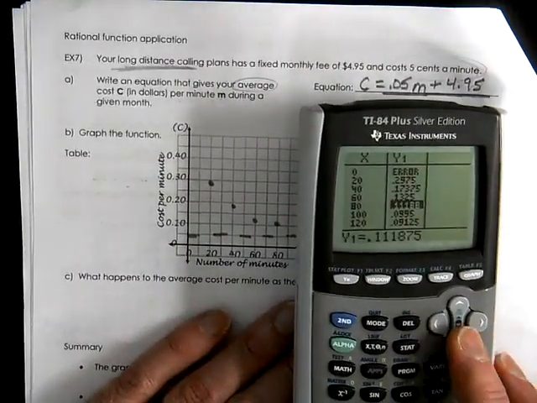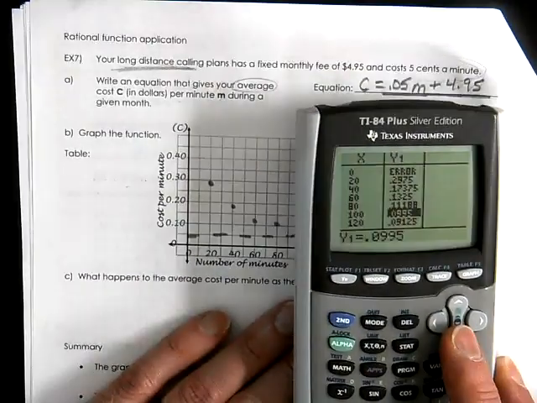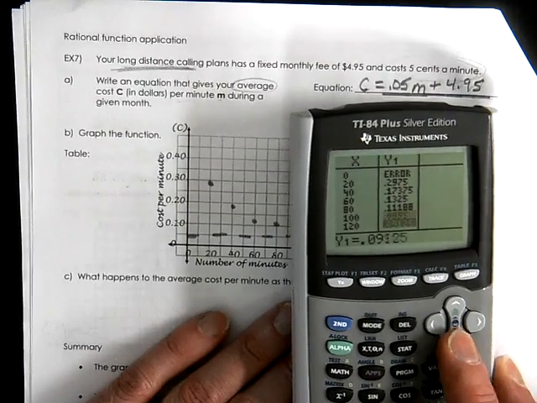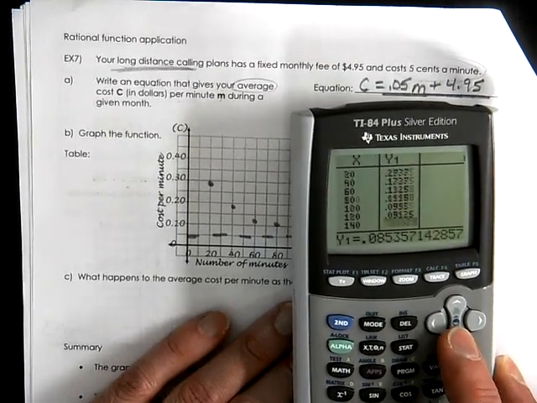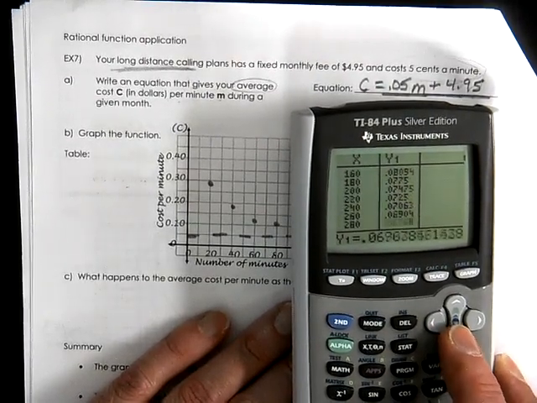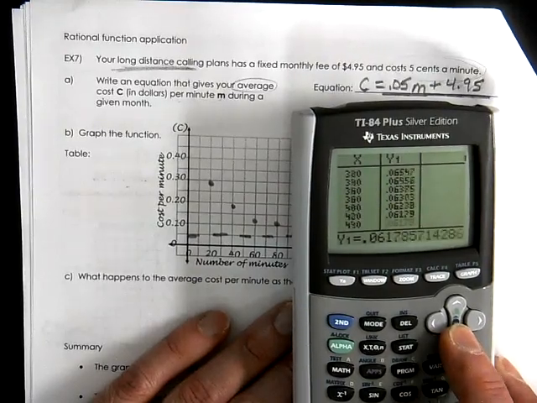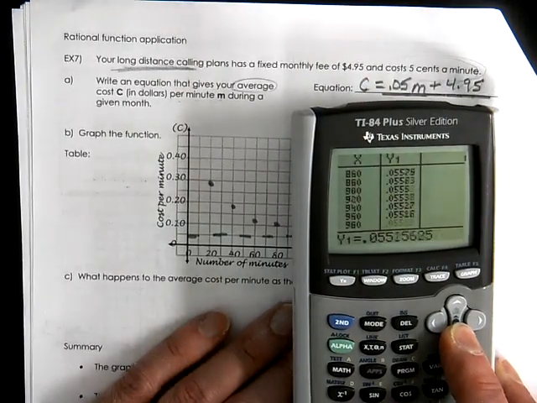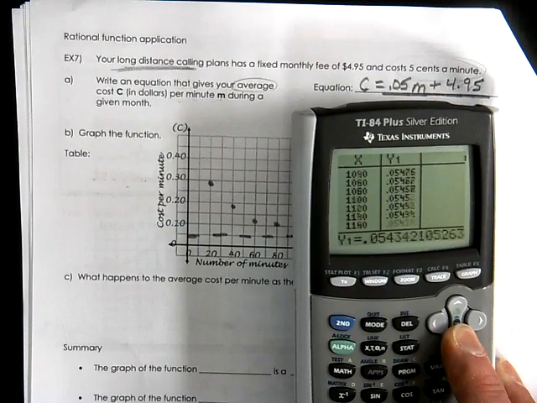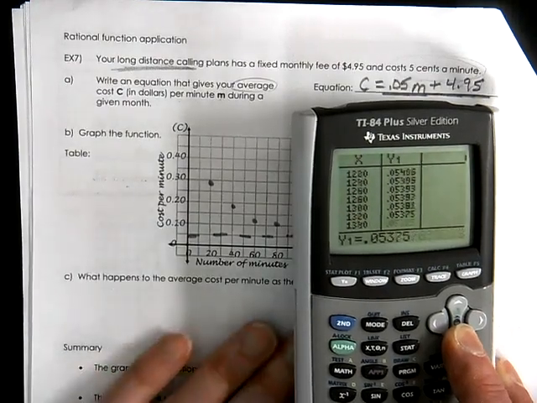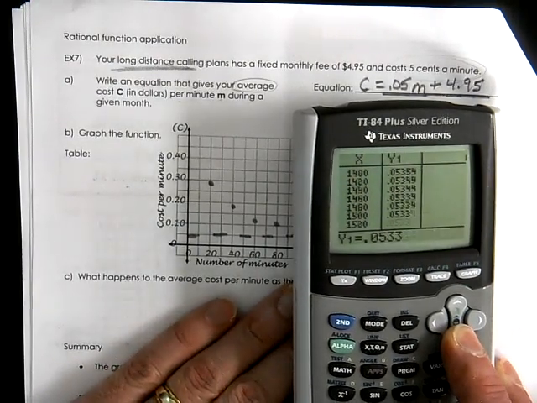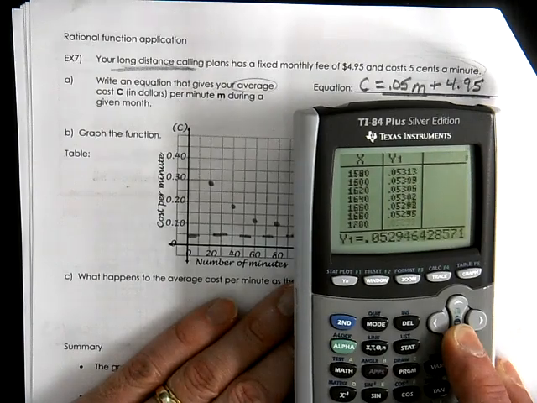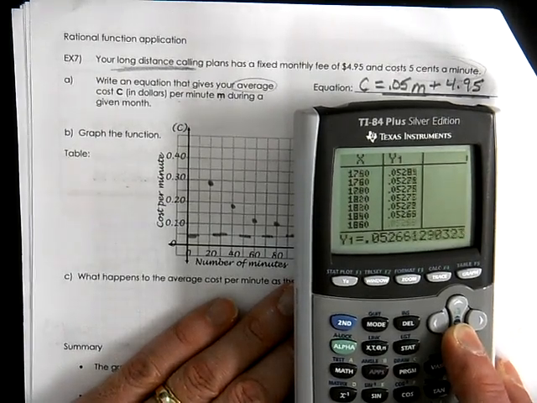Okay? So if you look at 100 minutes, now we're under 10 cents. Below that, and we just keep going. And the graph, you can notice, no matter how many minutes you do, what are you getting closer and closer to? 0.05. You're never going to reach 0.05. That's because every minute you talk, it is 5 cents.